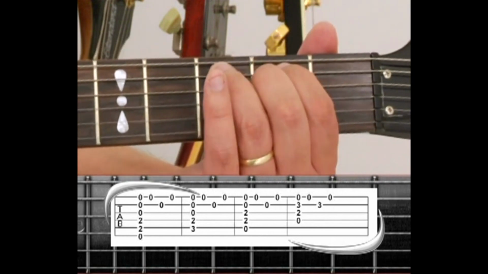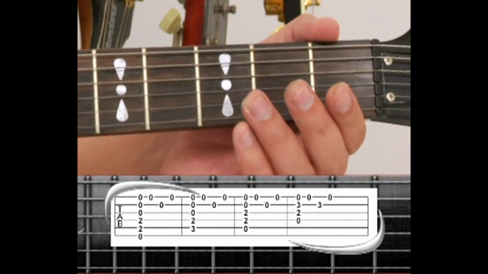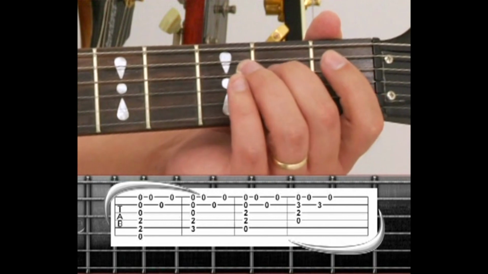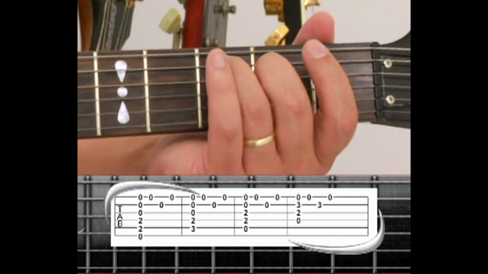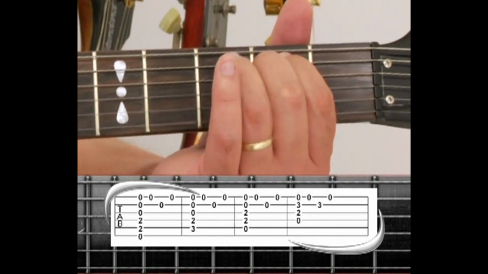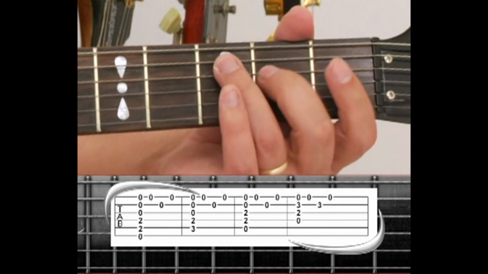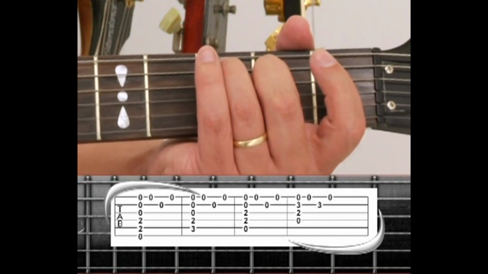Switch to C major 7, strings 1, 2, and 3 are open. I keep my middle finger on the 4th string 2nd fret and add my ring finger to the 5th string 3rd fret. This allows a quick change from the E minor. Strum the C major 7, then pick strings 1, 2, and 1.